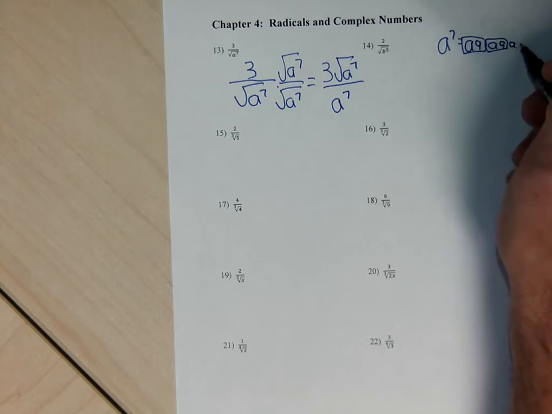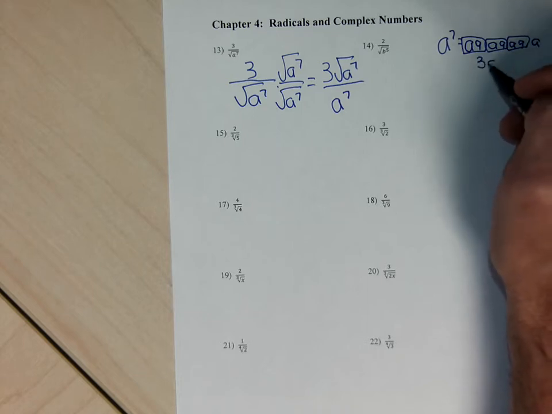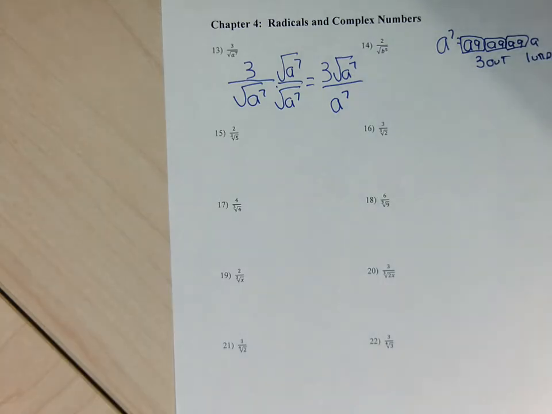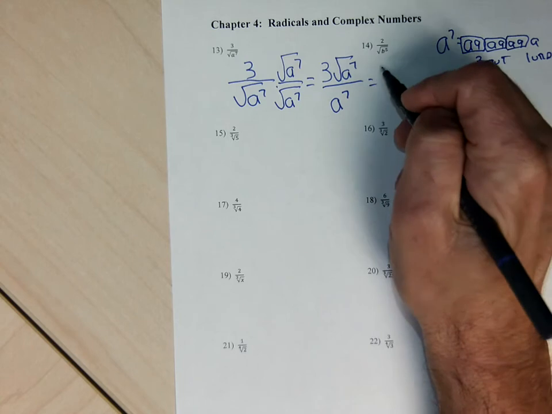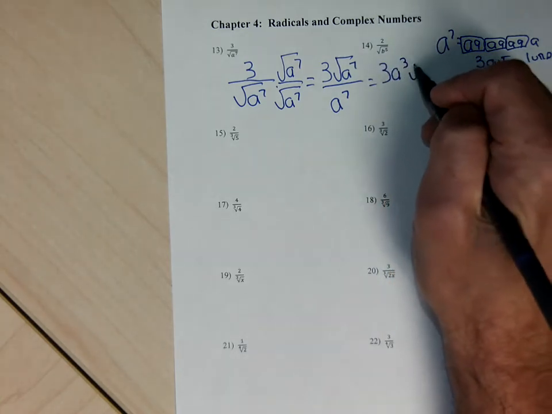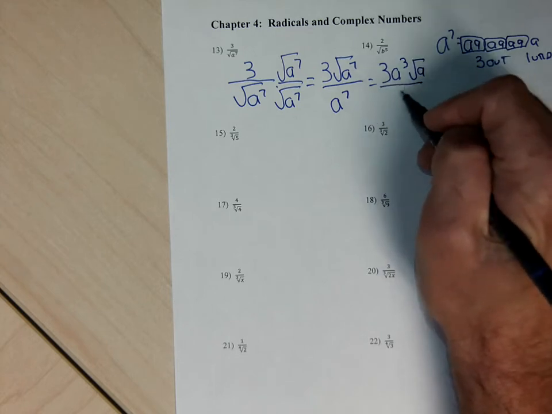The square root of a to the 7th in the numerator is a reducible square root. So I'm going to reduce that square root. And that square root of a to the 7th, when I do my prime factor trees, I get 3 groups of 2. So I'm going to get 3 a's out in front of my radical and the single a left over under my radical.